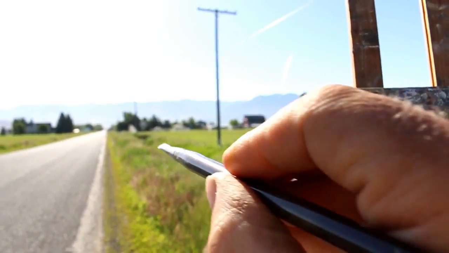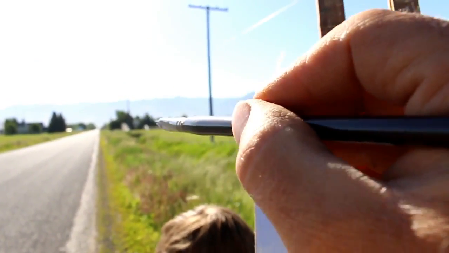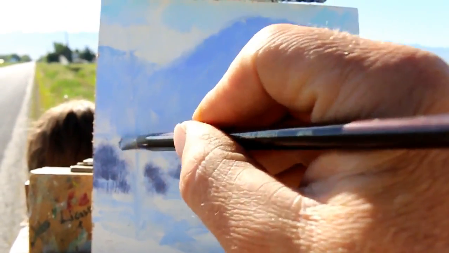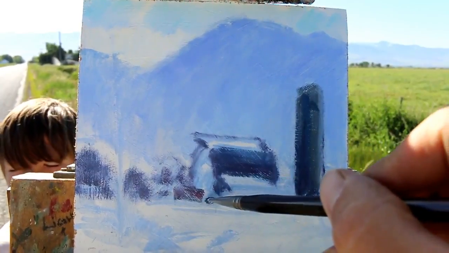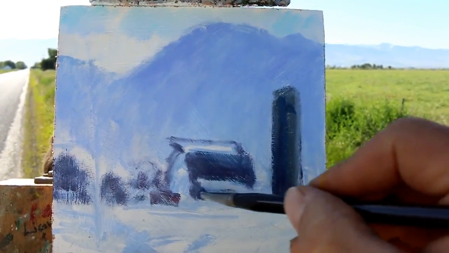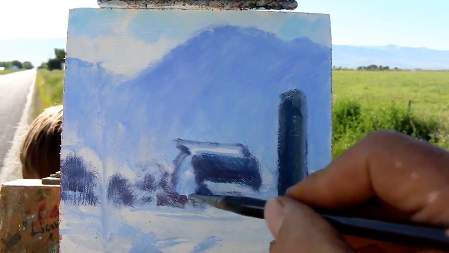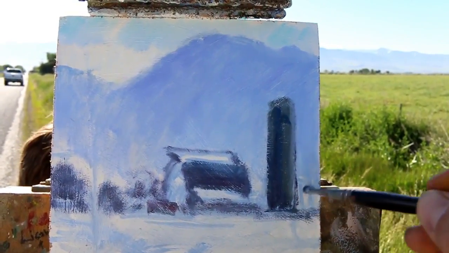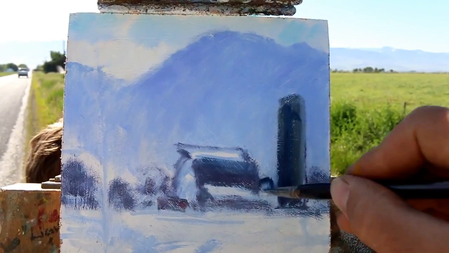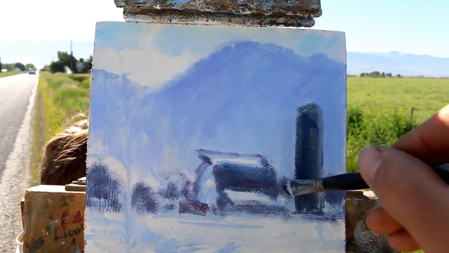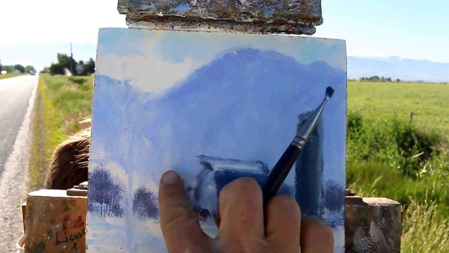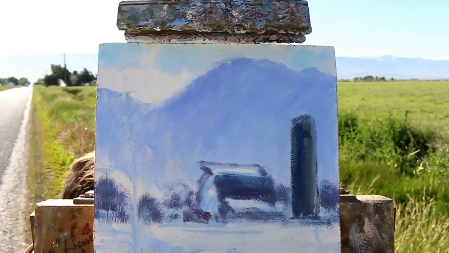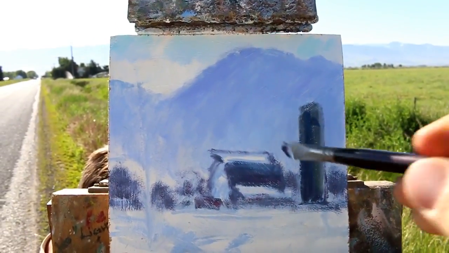So I'm borrowing different trees. It doesn't really matter which tree I use. I can just borrow trees from whichever place I want over there. They're all in the same lighting situation, so it's really easy to copy them over. Actually, I don't like that. I'm gonna take some of those out so that I can see behind the barn.